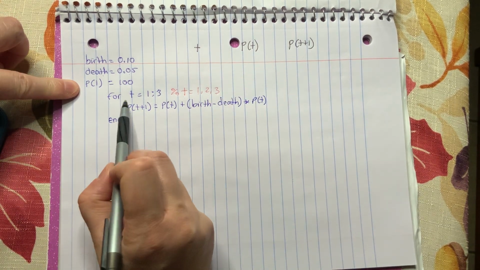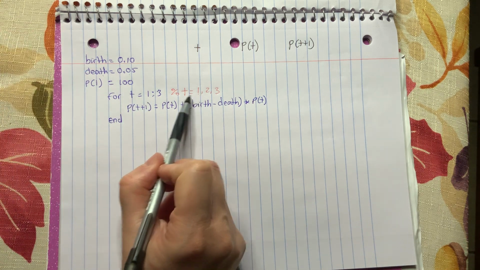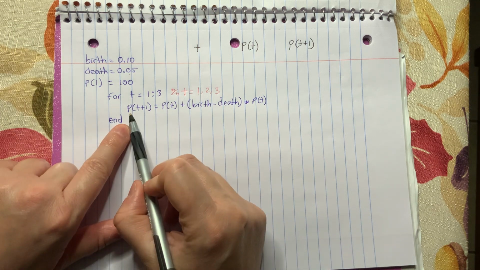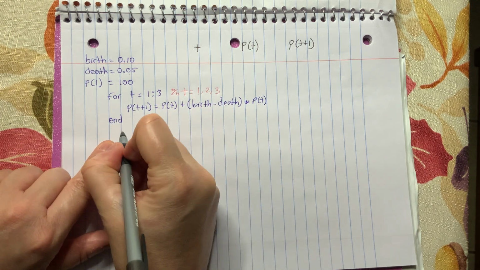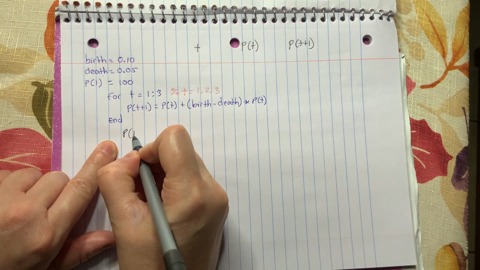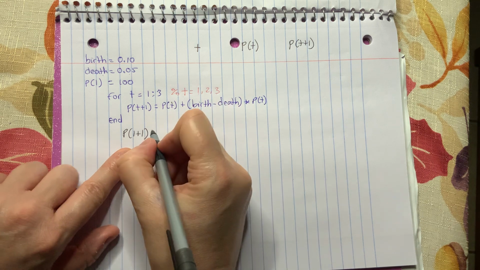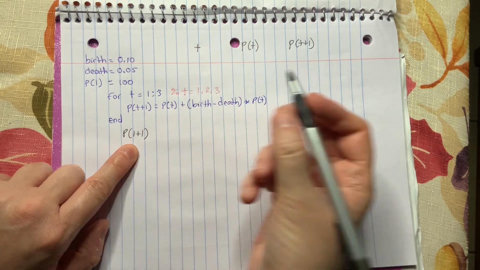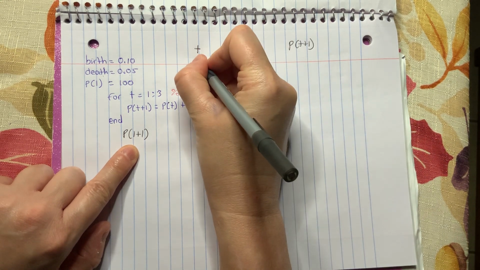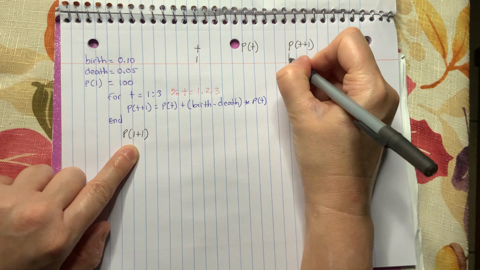Okay, so when we go through the first loop, we come here and say, okay, t is equal to 1. So on the first loop, t is going to equal 1, which means that p of t plus 1 is p of 1 plus 1, which in reality is p of 2. So with the first iteration, when time is 1, p of t plus 1 is p of 2.